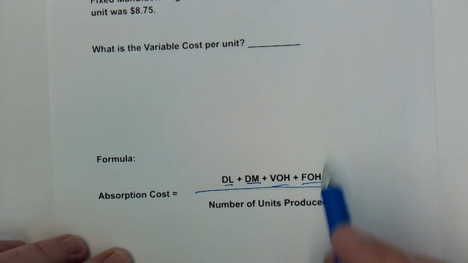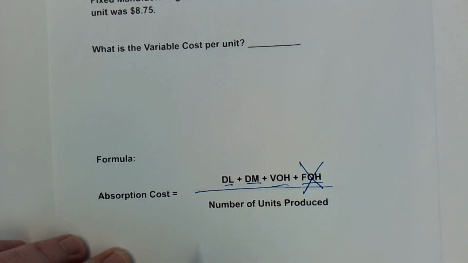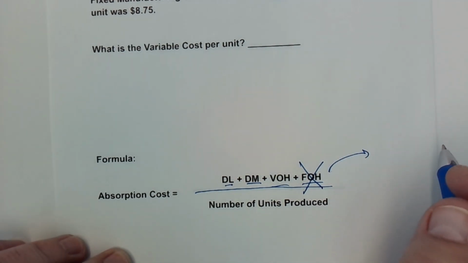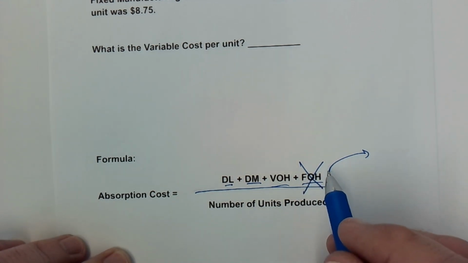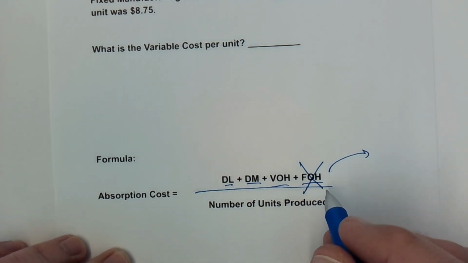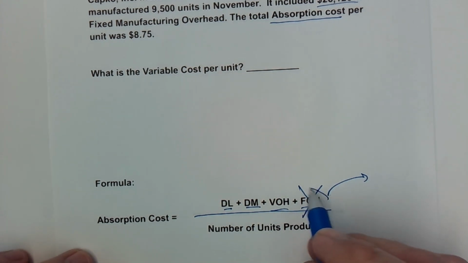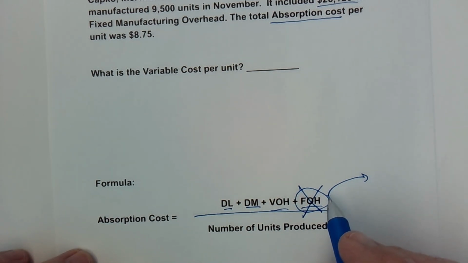For variable cost, the only difference is we do not include the fixed overhead. The fixed overhead would be just expensed directly to the income statement. So we need to remove the fixed overhead from our calculation to figure out the variable cost. Now, if you were thinking about the impact of that, if we are using absorption cost, then all the fixed overhead for the manufacturing would be included in the cost per unit.